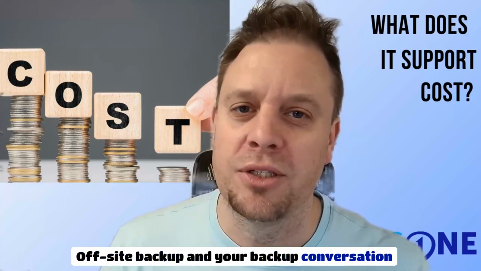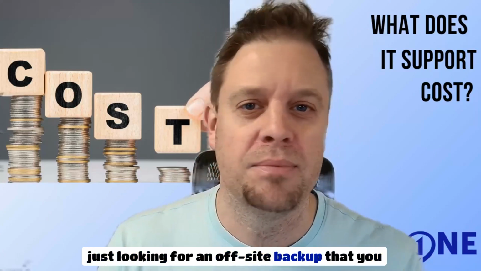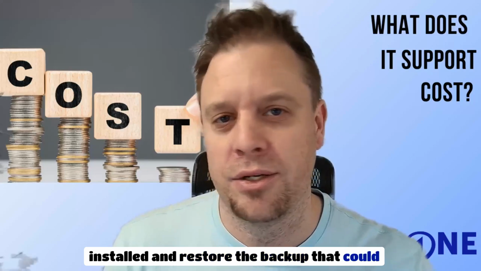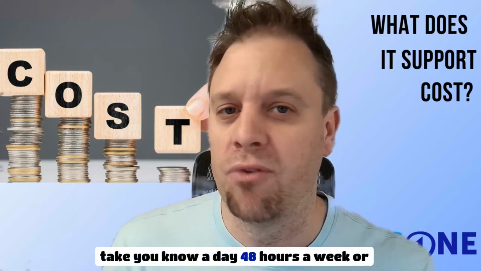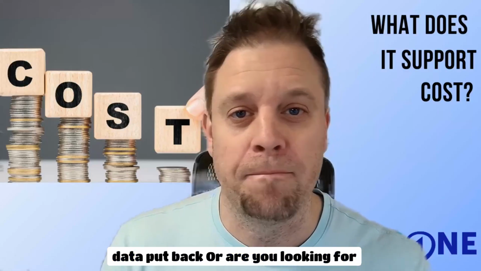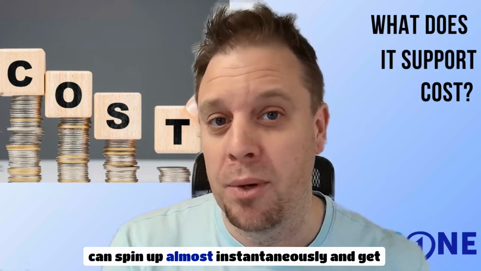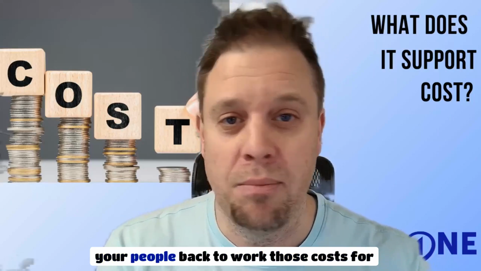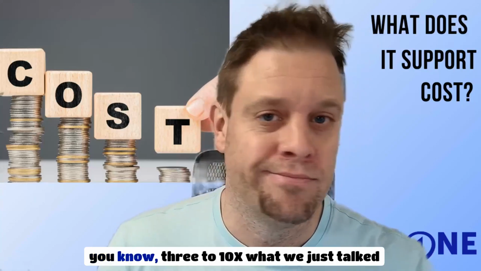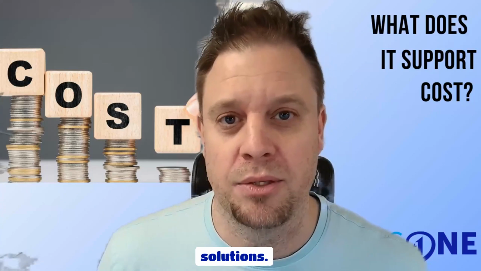And your backup conversation is usually framed around risk. So are you just looking for an offsite backup that you may have to get a new device, get it installed, and restore the backup that could take a day, 48 hours, a week or something to get new hardware and get that data put back? Or are you looking for something that is a standby image that you can spin up almost instantaneously and get your people back to work? Those costs for those types of systems are going to be 3 to 10x what we just talked about for just your standard offsite backup solutions.